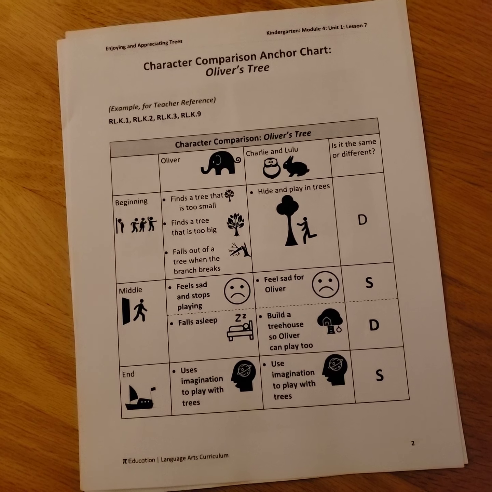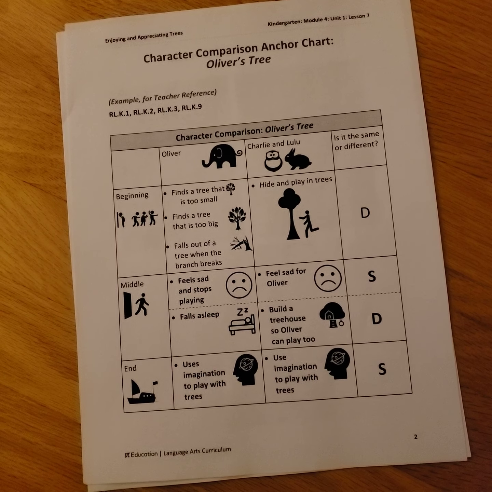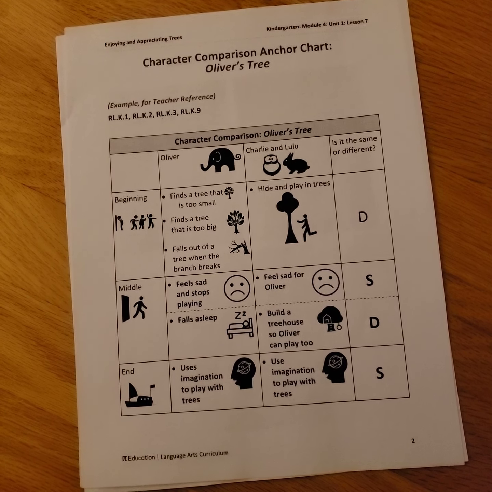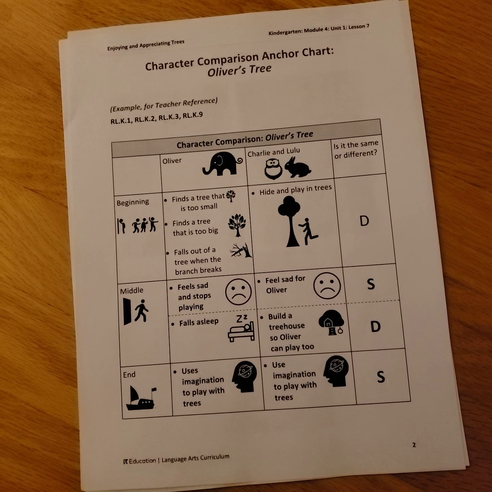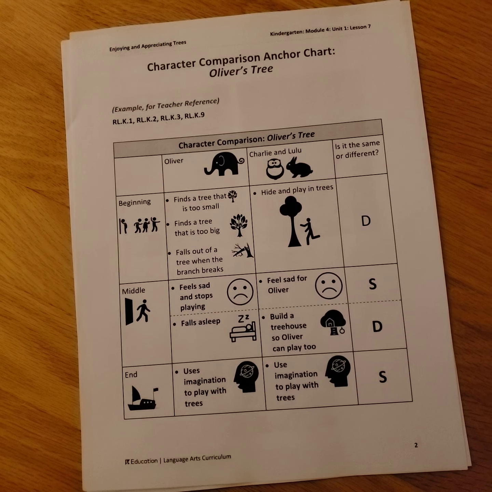Oliver goes to sleep in the middle of the story. Charlie and Lulu decide to build a treehouse so that Oliver can play too. So those events were different.